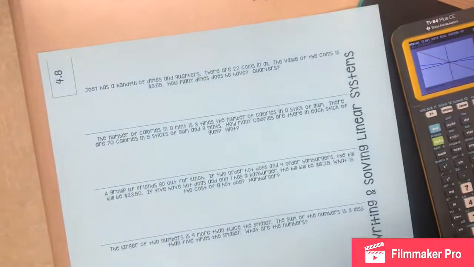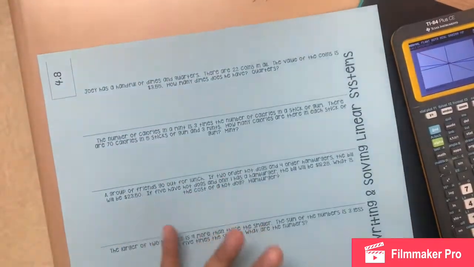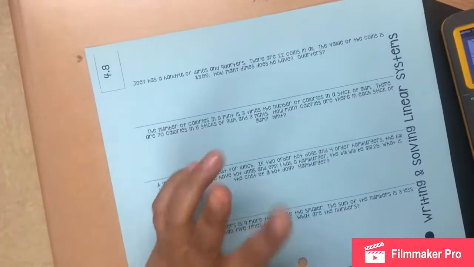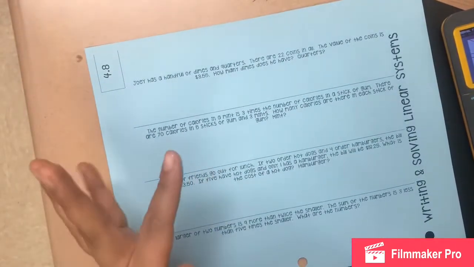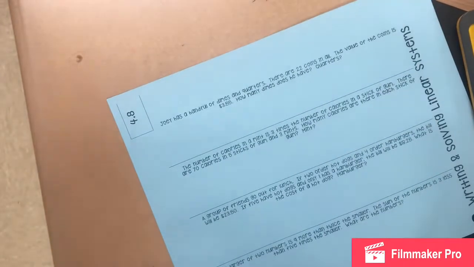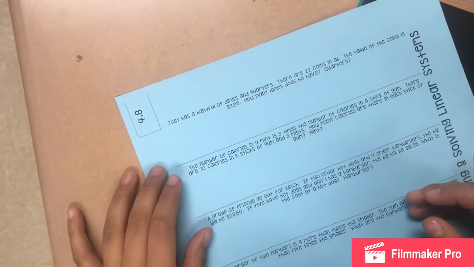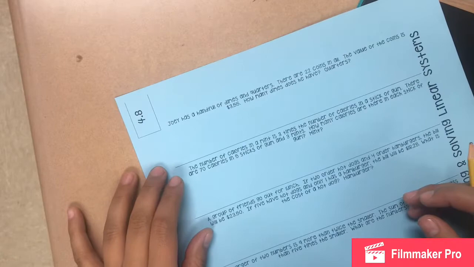Okay, so today is kind of a review of the last 2 days of systems of word problems. So we're going to see a mixture of the 3 or 4 types of equations that we've talked about, okay? So if I start, Joey has a handful of dimes and quarters. There are 22 coins in all. The value of the coins is $3.55. How many dimes does he have, and then how many quarters?